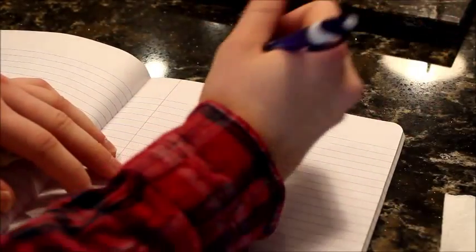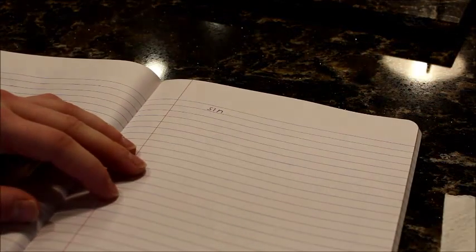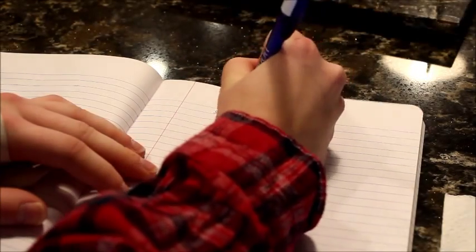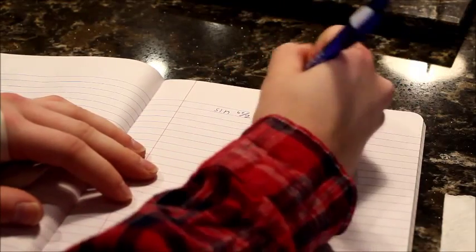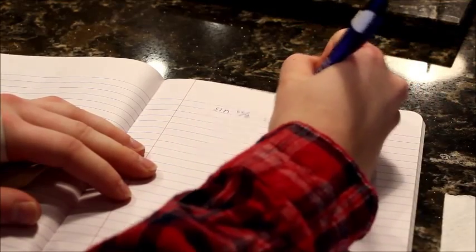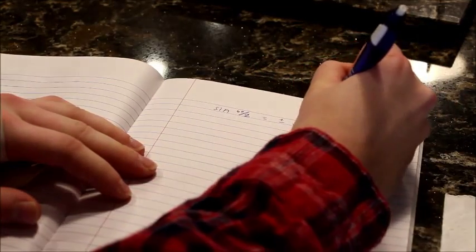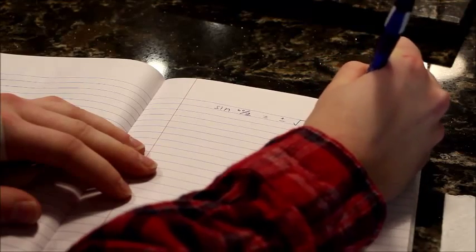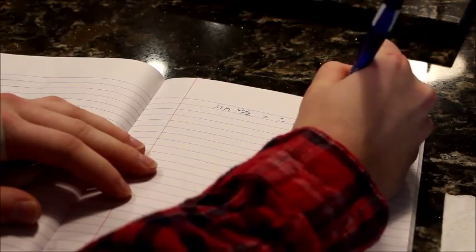So we're going to have sine of 60 degrees over 2, and that's going to be equal to the plus or minus square root of 1 minus cosine of 60 degrees all over 2.